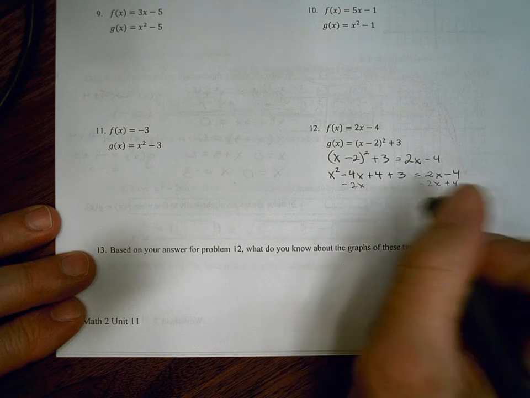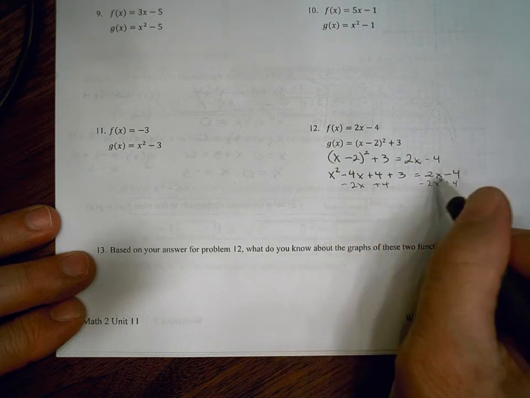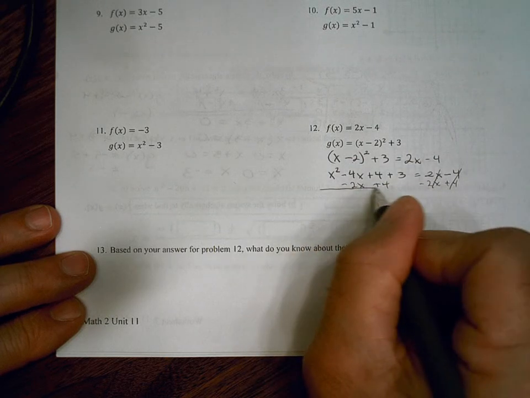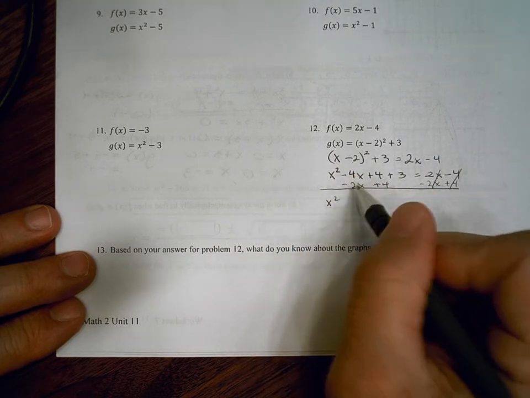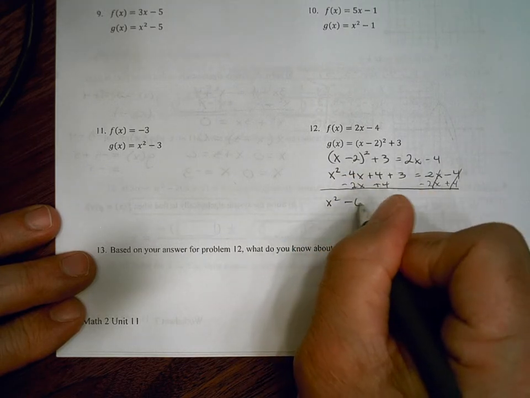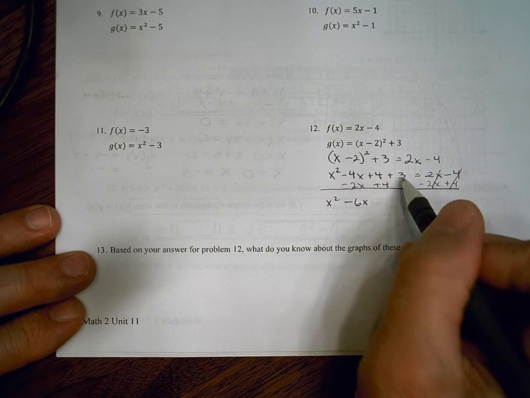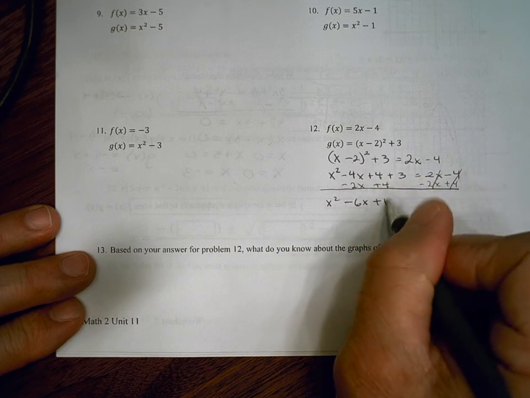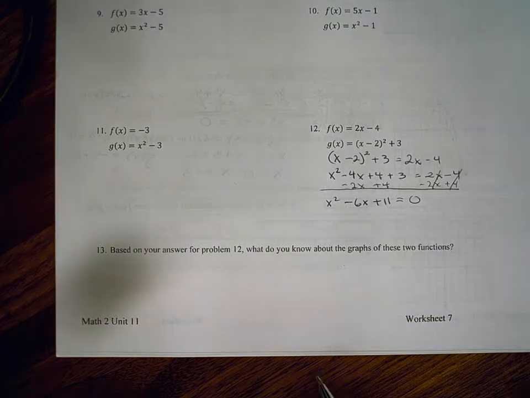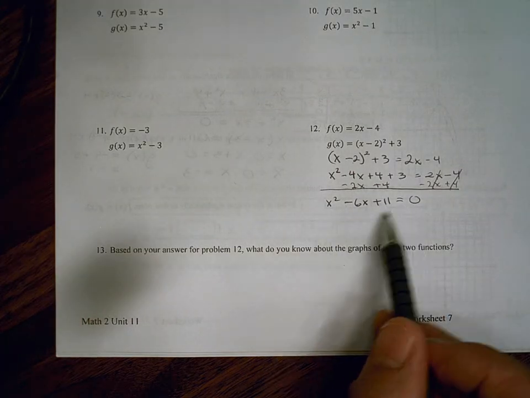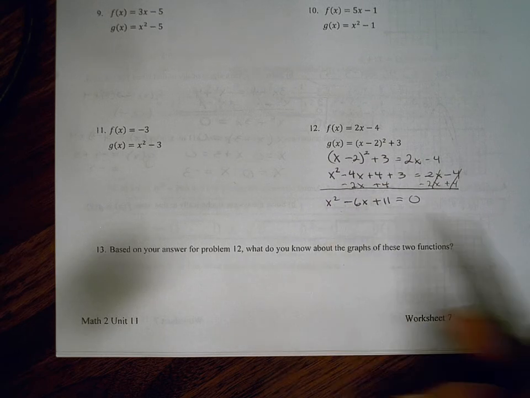And we'll add 4. So we get the x squared, and then negative 4x plus negative 2x is negative 6x, and 4 plus 4 is 8, plus 3 is 11. And that equals 0. Okay. Well, let's see what we've got going here. We can't factor this, but we can complete the square.